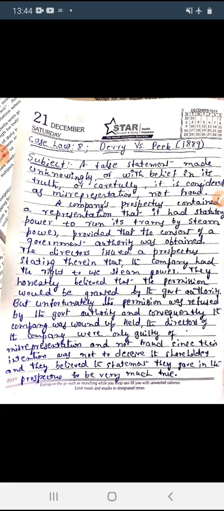So the directors thought that the company had the right to use steam power, and they honestly believed it, with no intention to deceive the other party. They innocently believed that permission would be granted by the government authority, since it was already mentioned in the prospectus.